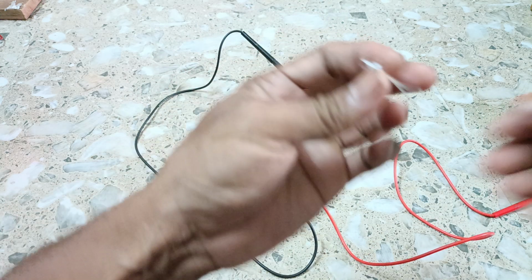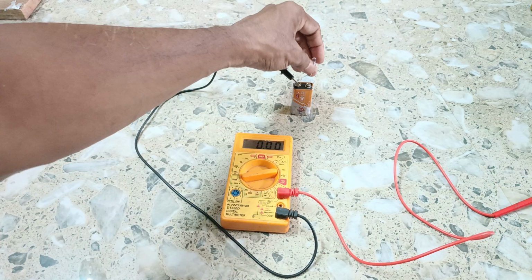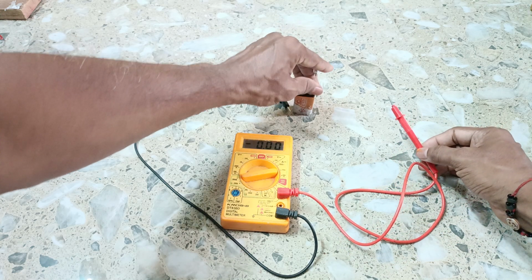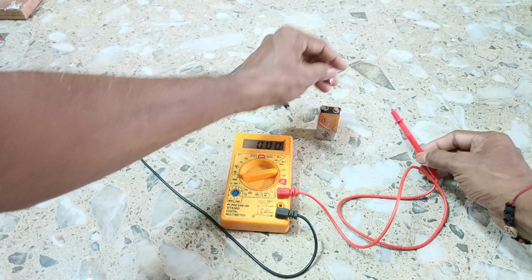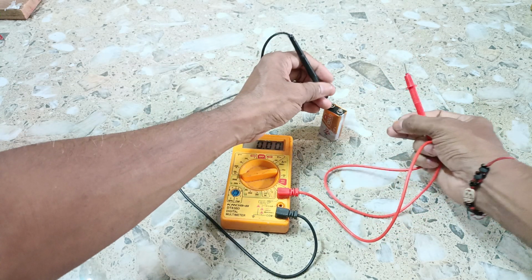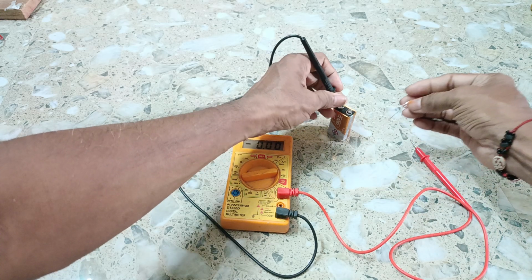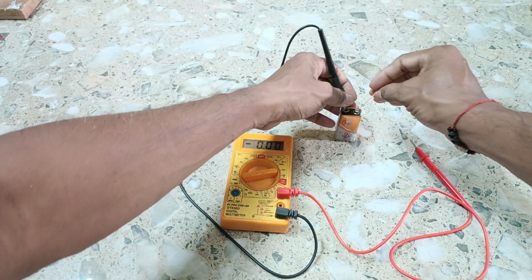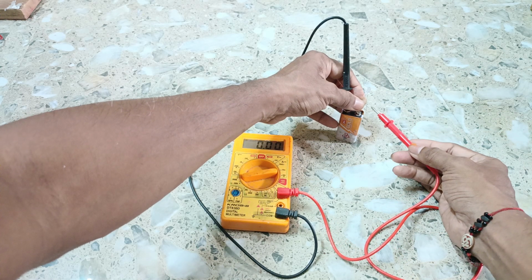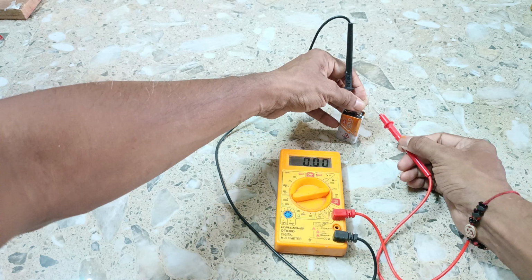The positive terminal should be touched with the positive terminal of the cell, and this will be touched with the probe, and the current flowing through it will be measured. Here you see I put the probe on the negative and the positive terminal of the LED with the positive terminal of the battery, and if you touch it, you see it will glow, and you can see the current flowing through this multimeter.